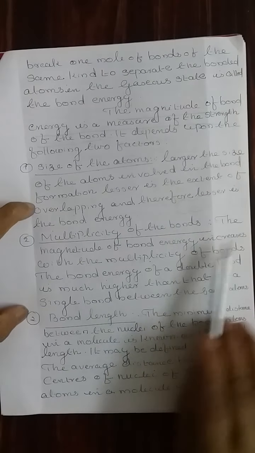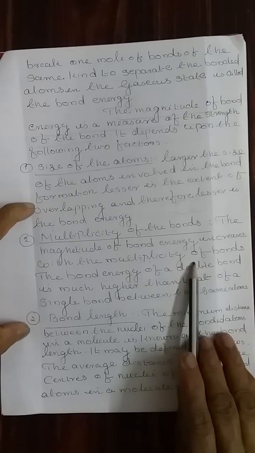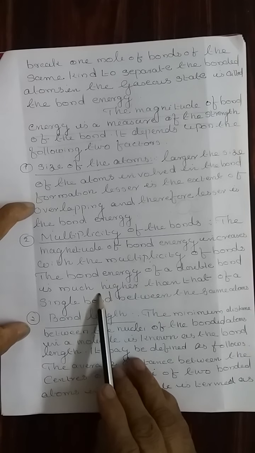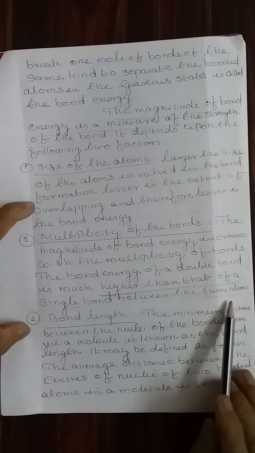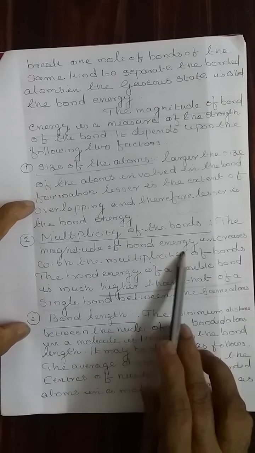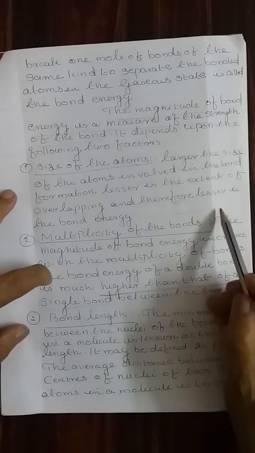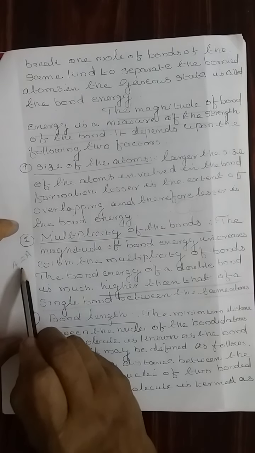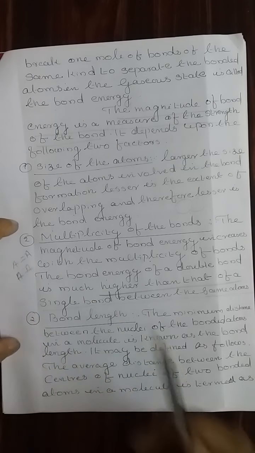2. Multiplicity of the bond. The magnitude of the bond energy increases with the multiplicity of bond. The bond energy of a double bond is much higher than a single bond between the same atoms. That means if a double bond is formed, more energy is liberated than for a single bond.